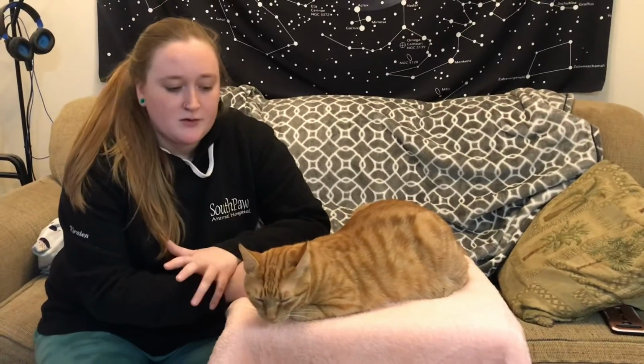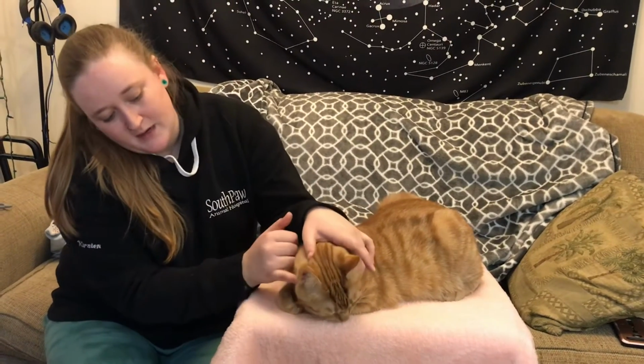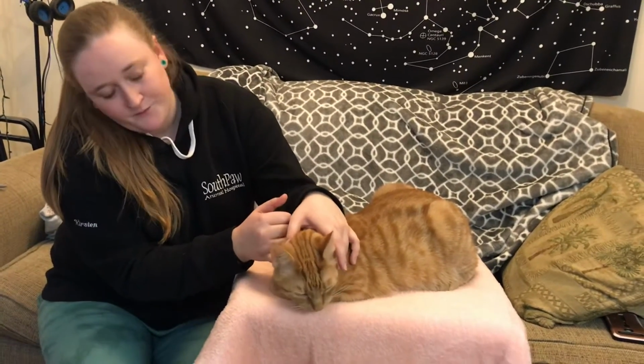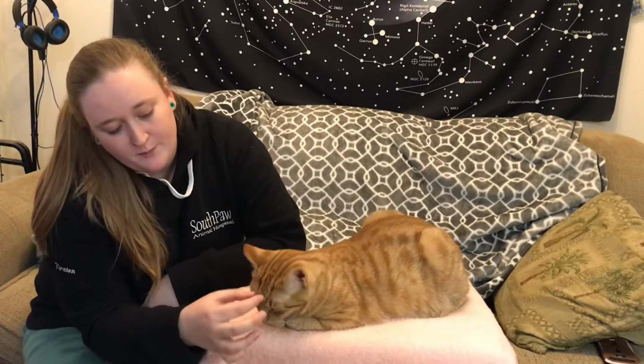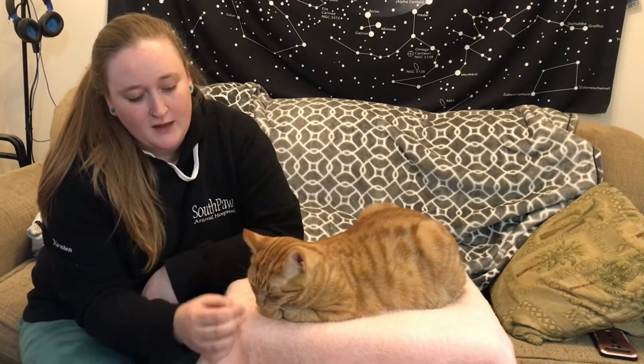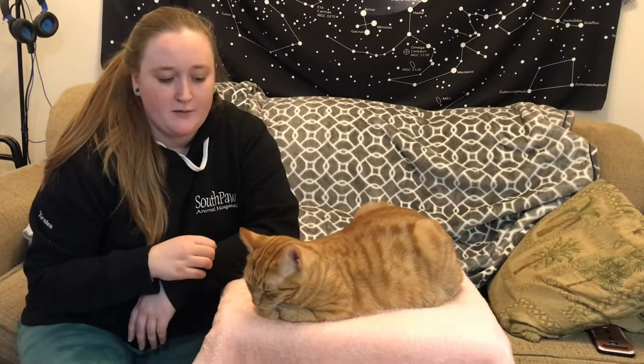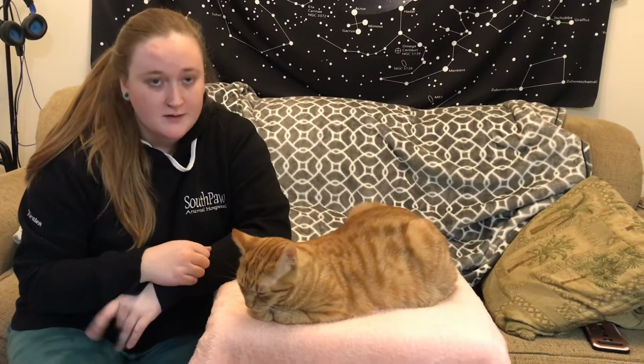We have the external acoustic meatus. So that is a hole in the cranium that leads to the inner and middle ear. So that would be down in here. Then we have the frontal bone. So the frontal bone makes up the forehead. And inside the frontal bone you have cavities, which are the frontal sinuses.